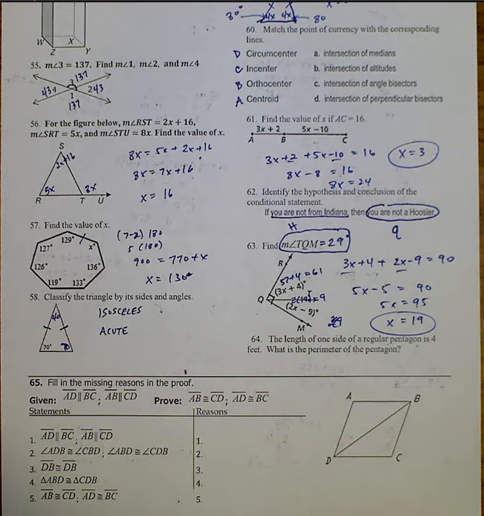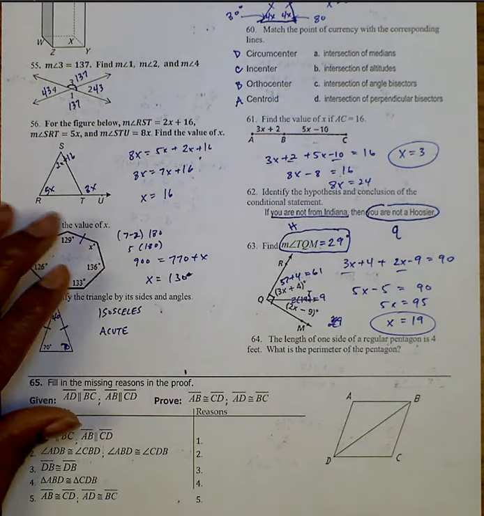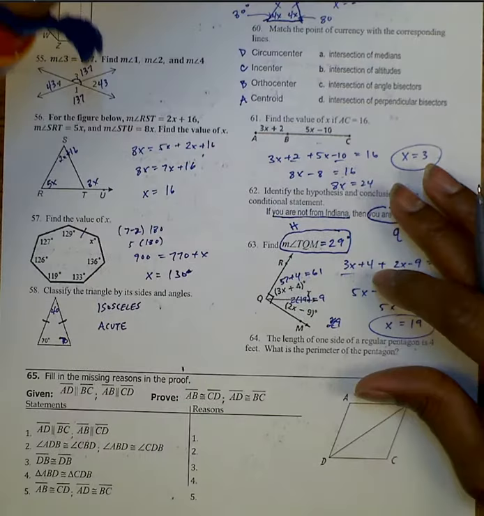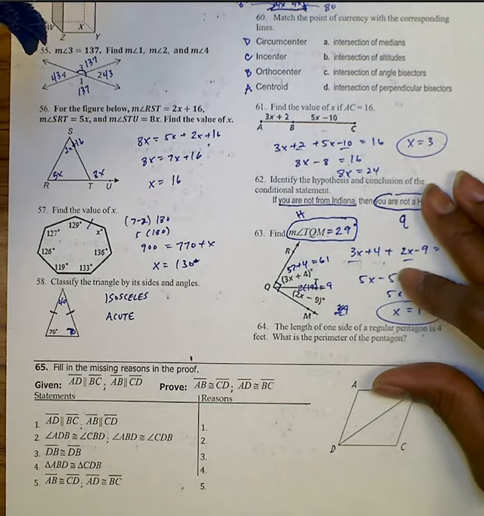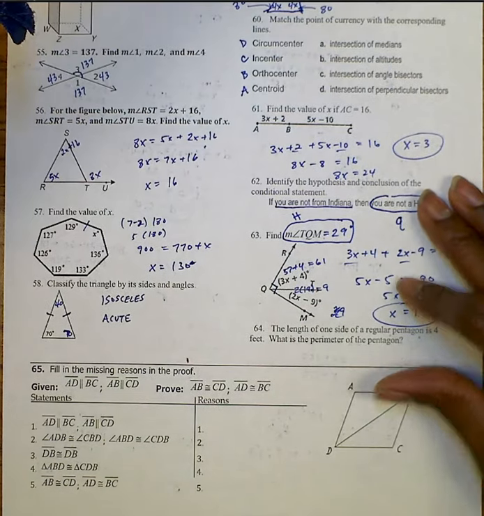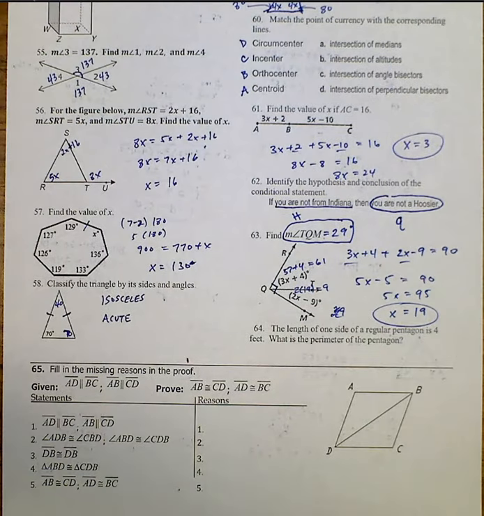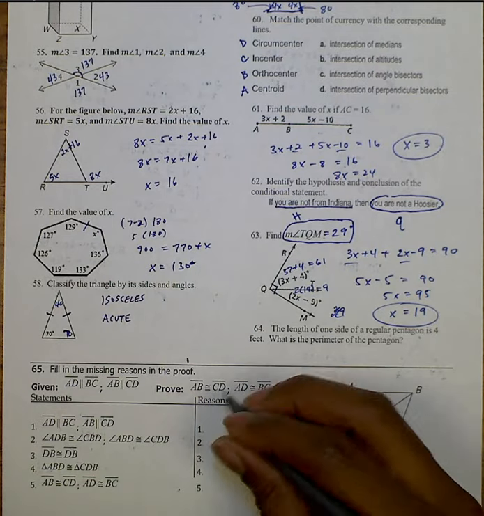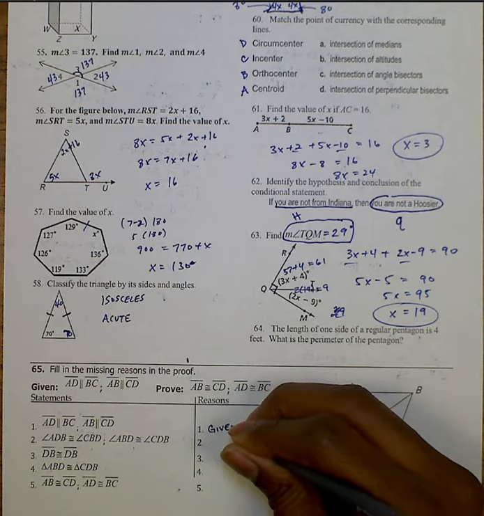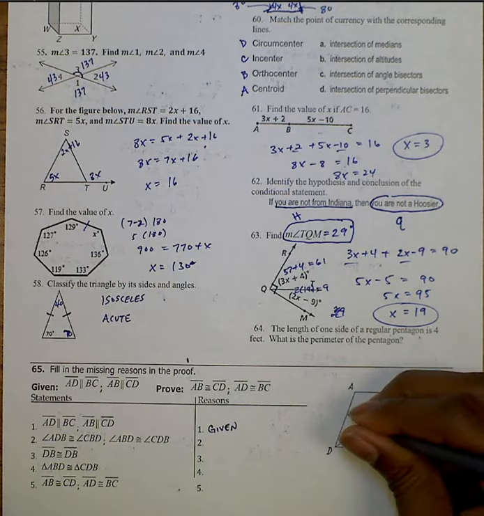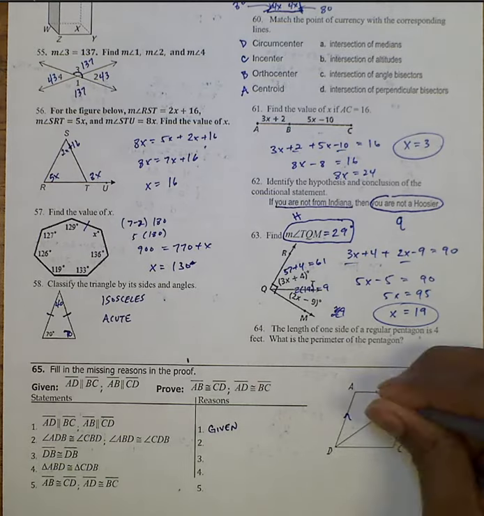Final question asks us to fill in the missing reasons for this proof. They want us to prove that AB is congruent to CD and AD is congruent to BC. And they told us that AD is parallel to BC and AB is parallel to CD. So AD is parallel to BC and AB is parallel to CD. That's given. Okay, I'm going to mark these now. These two are parallel. These two are parallel.